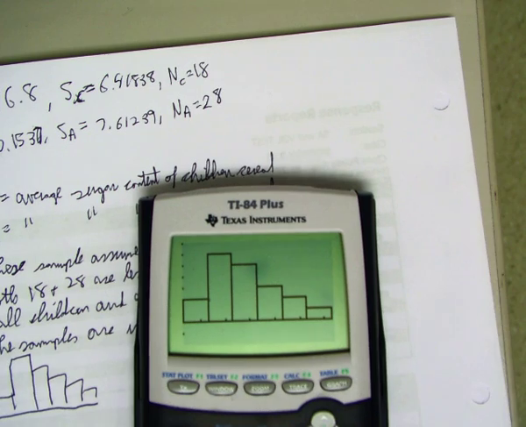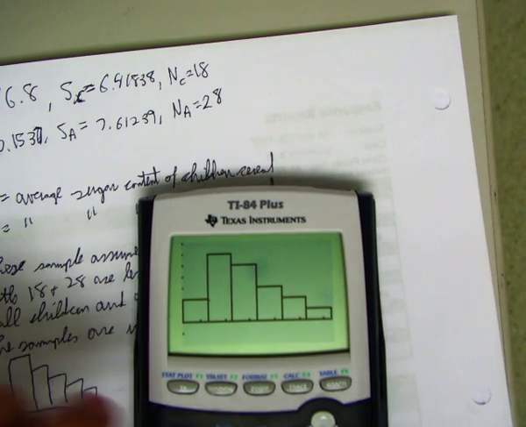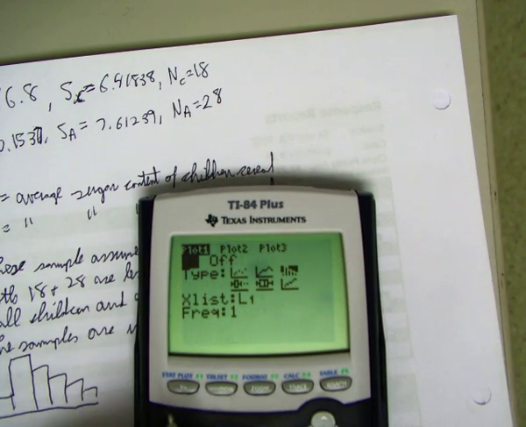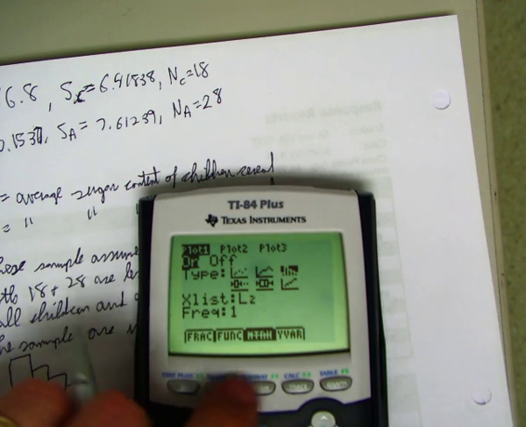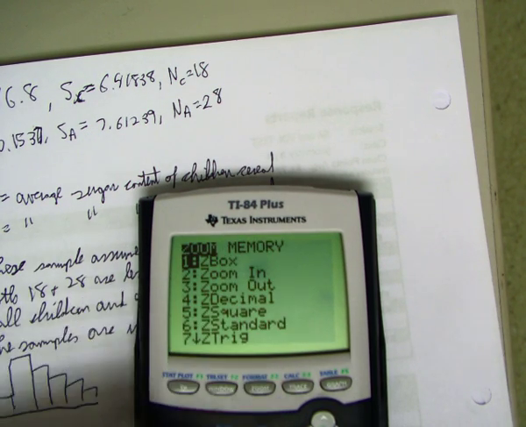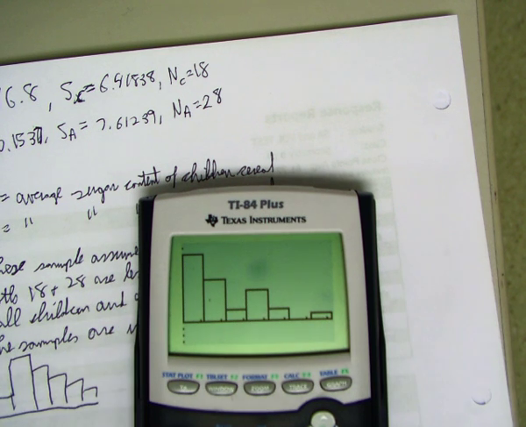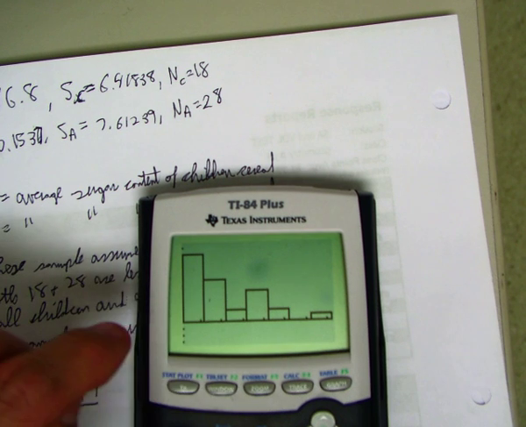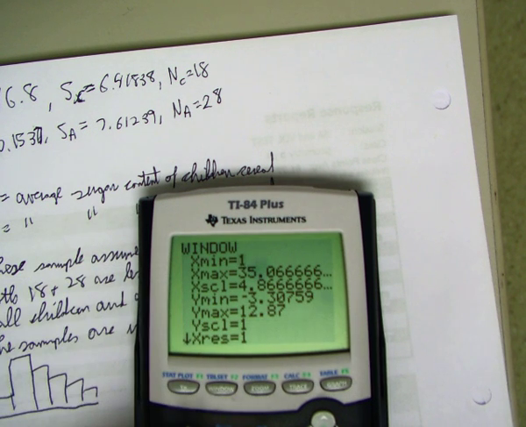And then let's do the same thing for the adult cereals. All we're going to do is change our plot to L2, and go to zoom 9. Let's see what this looks like.